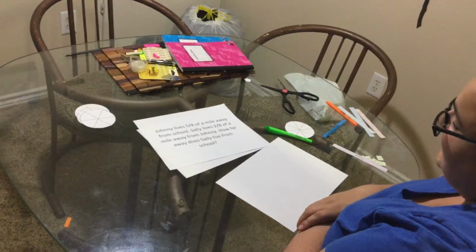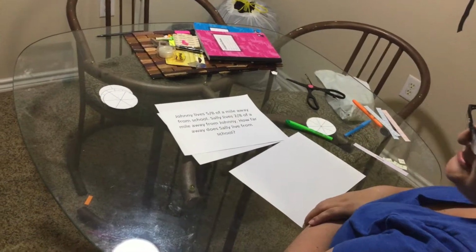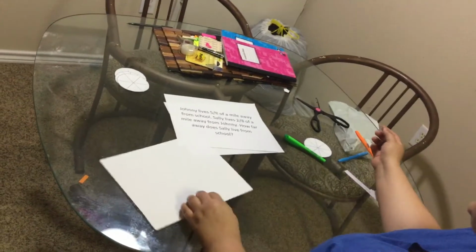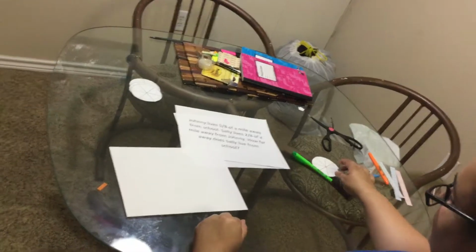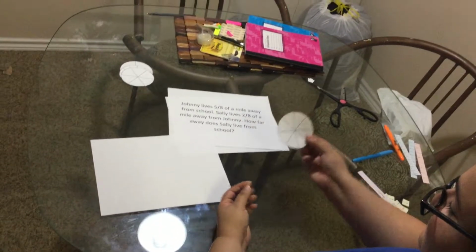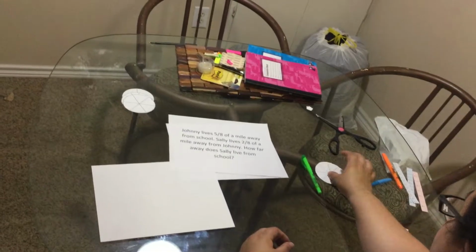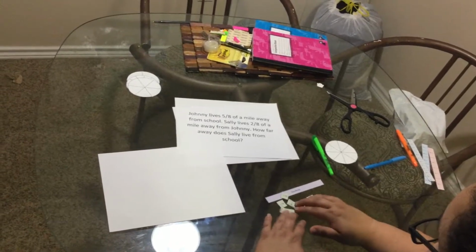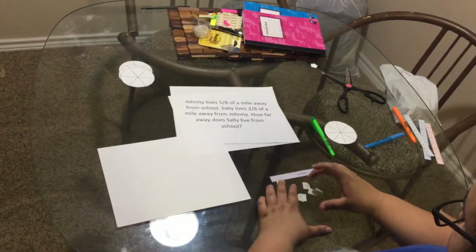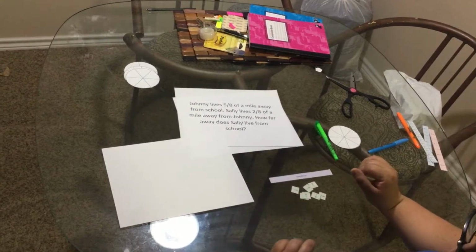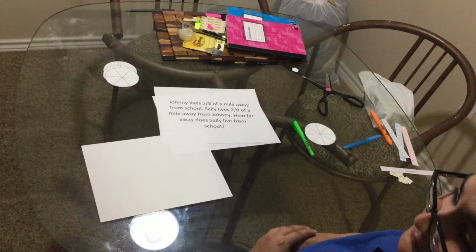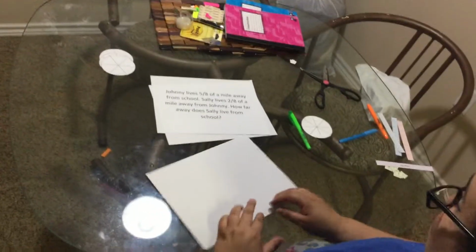Class. So today we're going to learn about fractions, specifically adding fractions. And we are going to add fractions by using two different kinds of models. Our first model is going to be a set model, which will be our fraction circle. And then our second model will be strip diagrams, which will be a linear model.